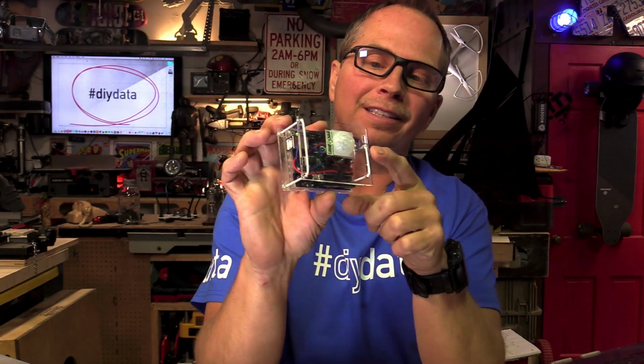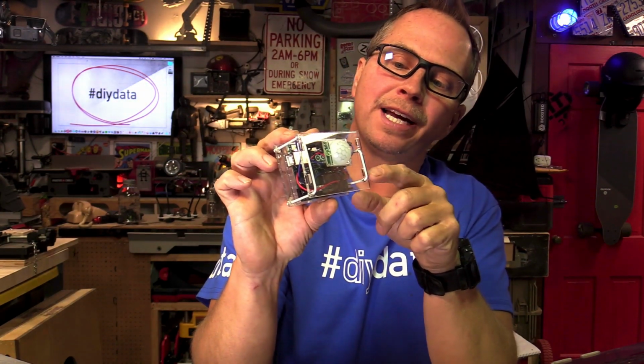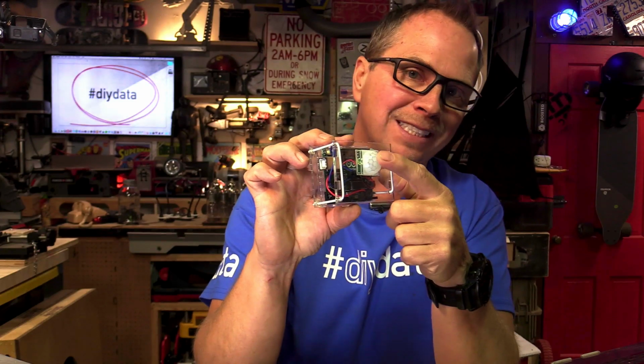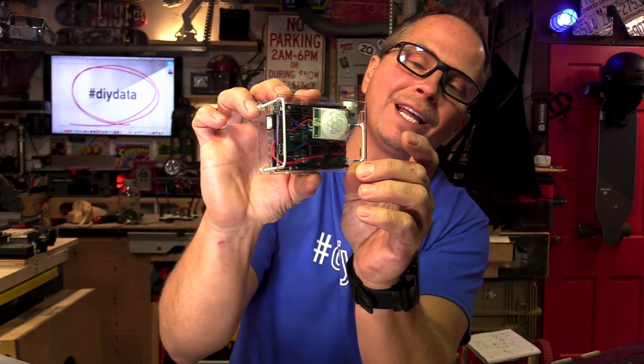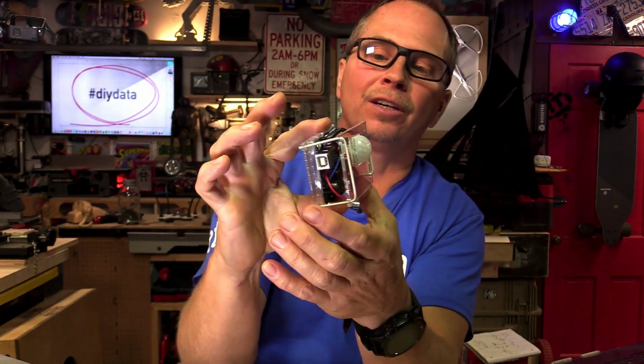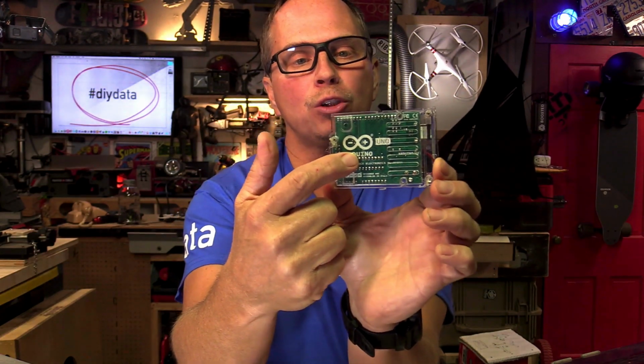So this is the actual hardware that we built here at DIY Data. This is a motion detector light, very similar to the one that's used when you walk into a room, it activates a light. Since this is a DIY show, we use a coat hanger to attach this front plexiglass that we made on a laser cutter to the existing plexiglass that came with the Arduino.